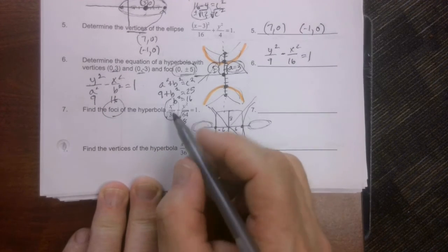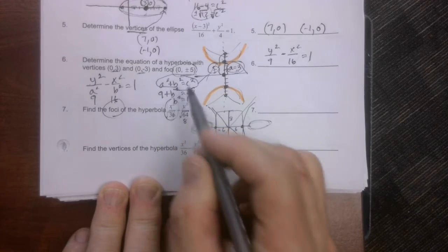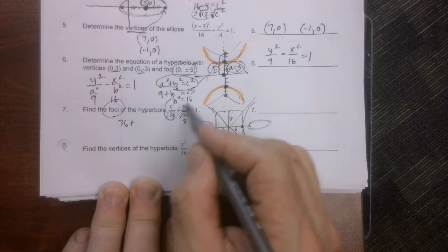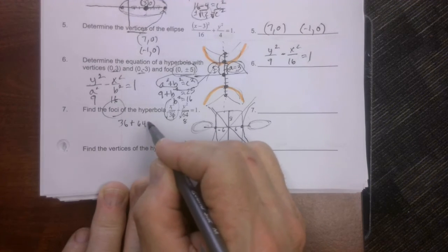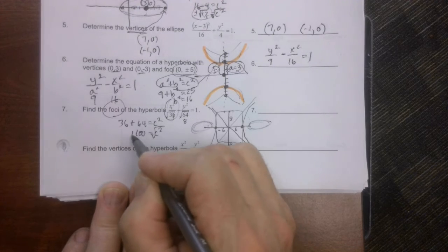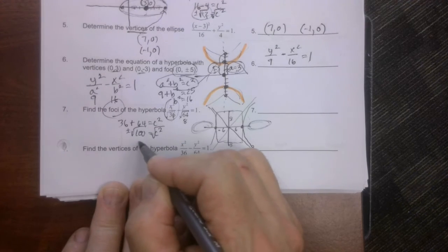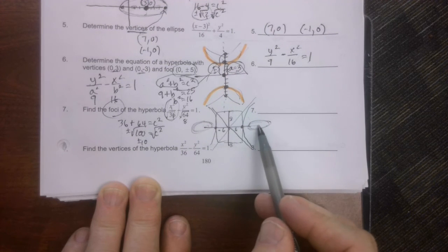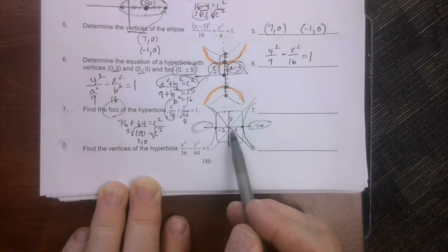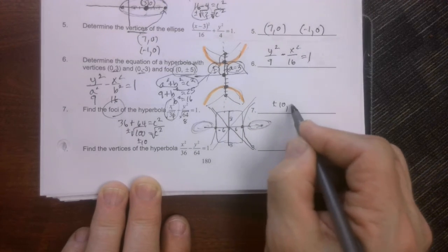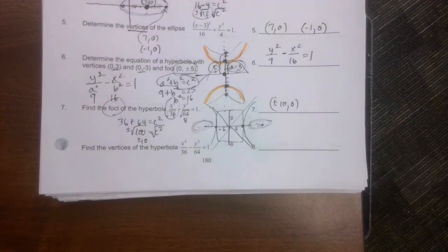But now we're going to use the formula a squared plus b squared equals c squared. We know a squared is 36 because it's first. b squared is 64. Gave us a nice, neat little answer on this one. So bada boom, bada bing, do the right thing. So it's plus or minus 10. So from the center, I need to go 10 to the right. That'd be 10, 0. 10 to the left, negative 10, 0. So that'd be plus or minus 10, 0.